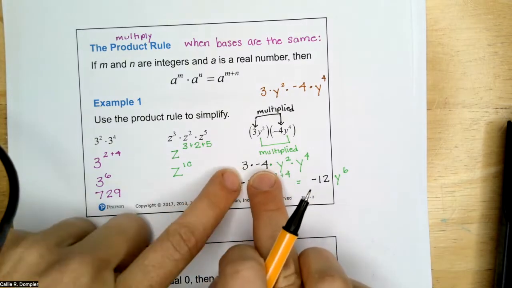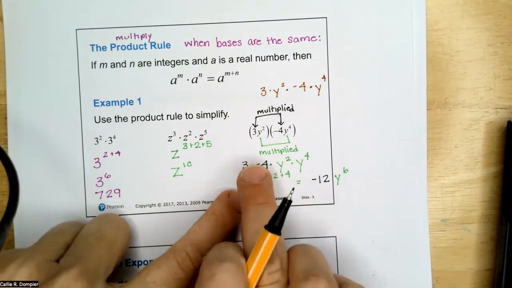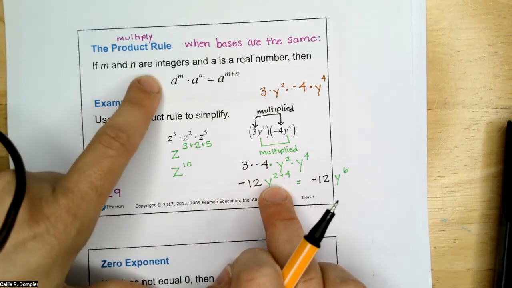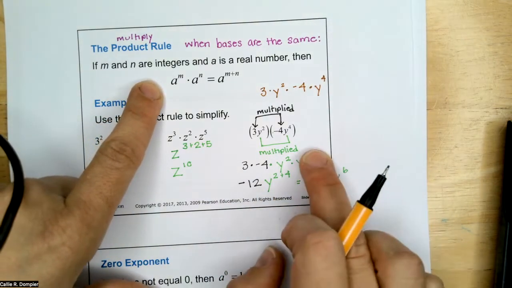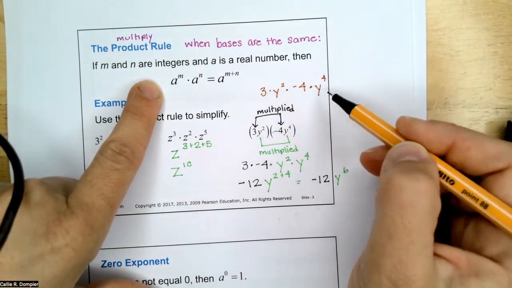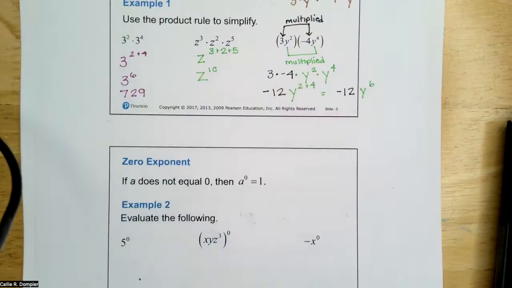And then I rewrote it with the numbers first, letters second, and then I simplified the numbers to negative 12 and simplified the letters using the product rule. And this is what I got. 3 times negative 4 is negative 12. Y squared times y to the 4th is y to the 6th.